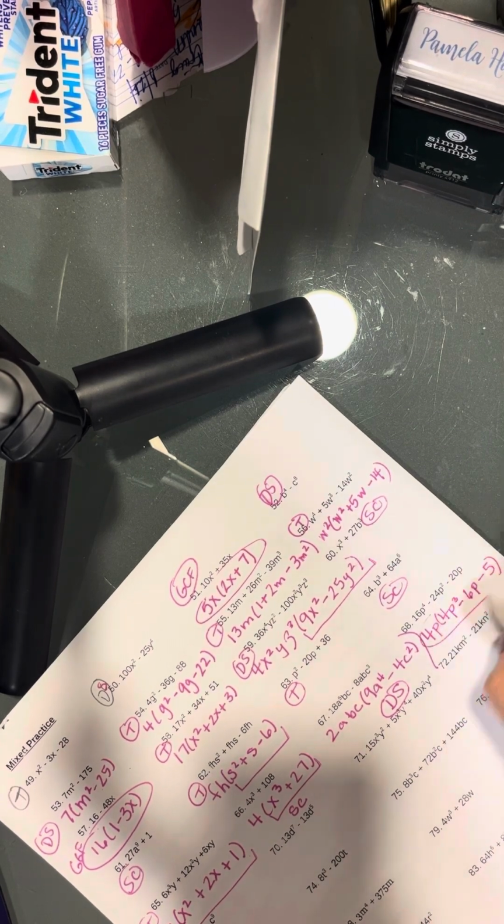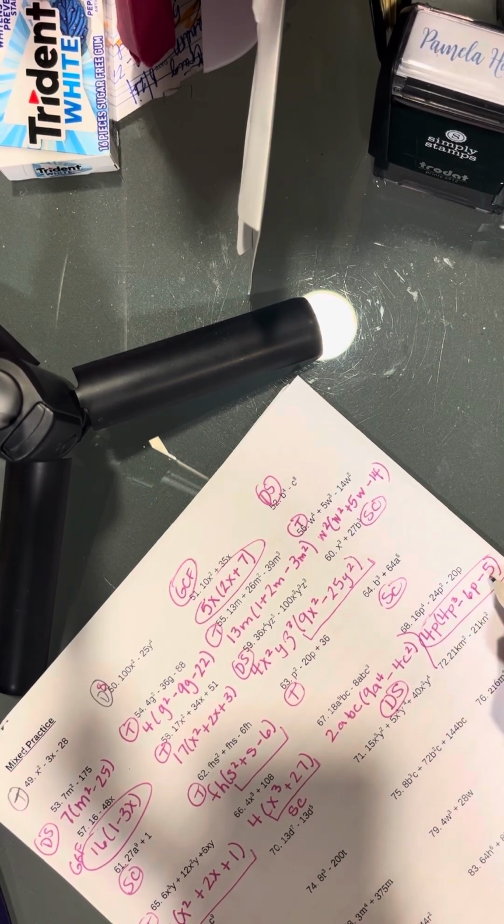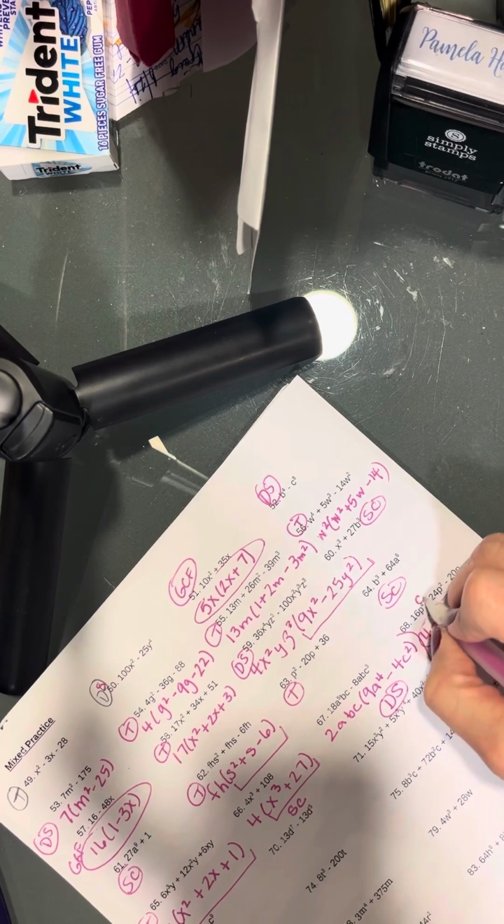That's my final answer because there's nothing I can do here. This is not in trinomial form. It's not a difference of squares, not a sum of cubes, not a difference of cubes. So that one is the final answer.